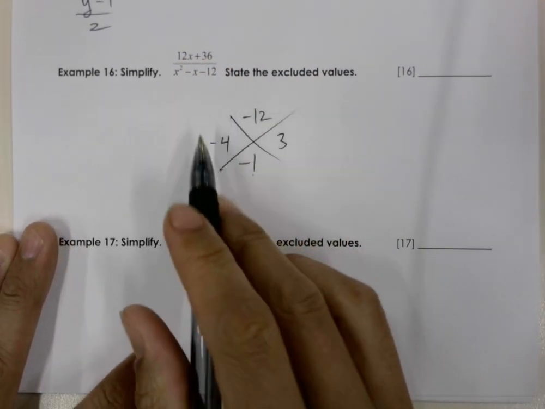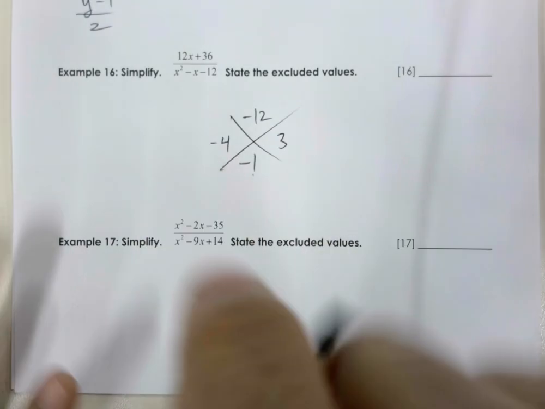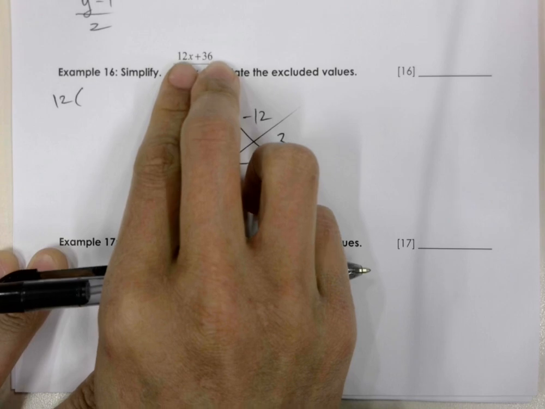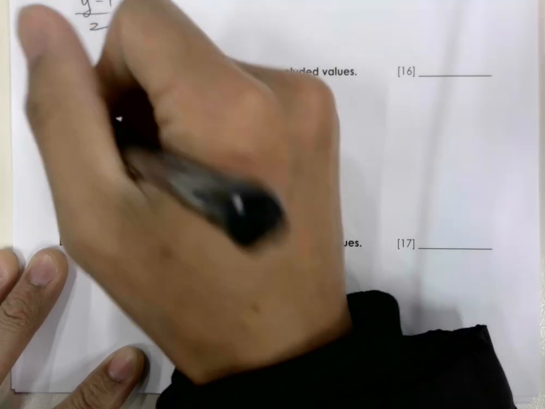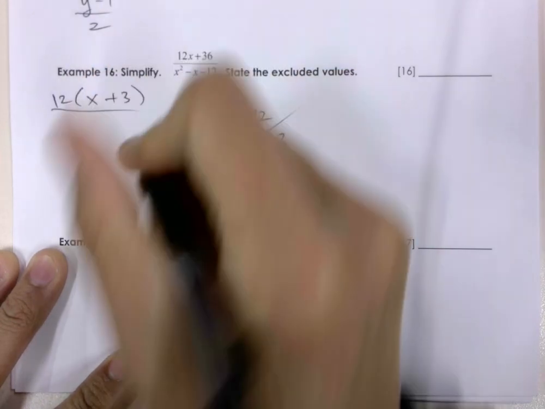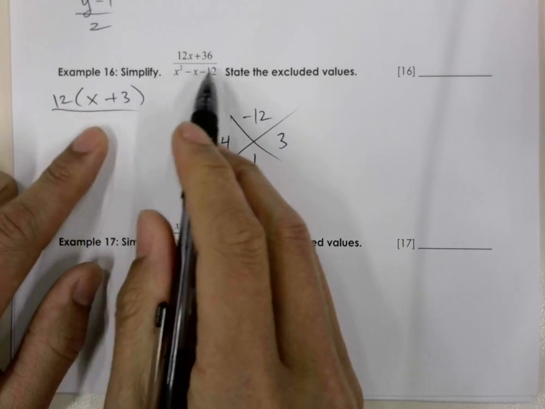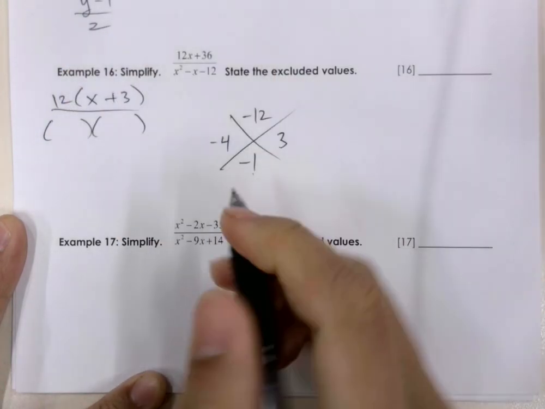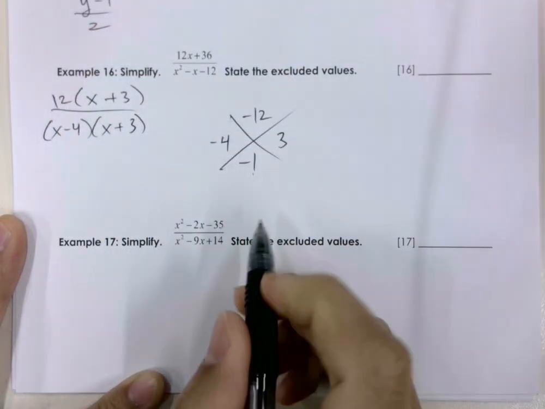Okay, so we look at the numerator and say, can we factor anything out of 12 and 36? Yes, the greatest common factor is 12. Now, can we factor out any common variables? Well, no, they do not have any common variables. So it's just going to be 12, and that's going to leave us with an x and a 3. You can double check that by distributing out: 12x plus 36. And now we'll rewrite the denominator as two factors. So it's going to be x minus 4 and x plus 3.